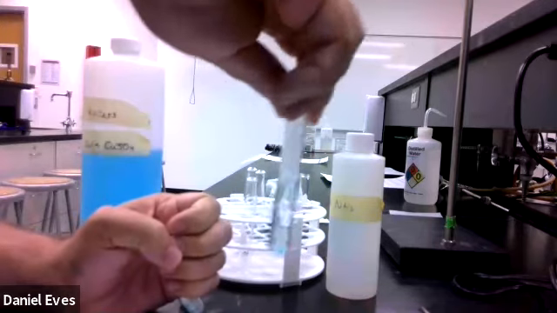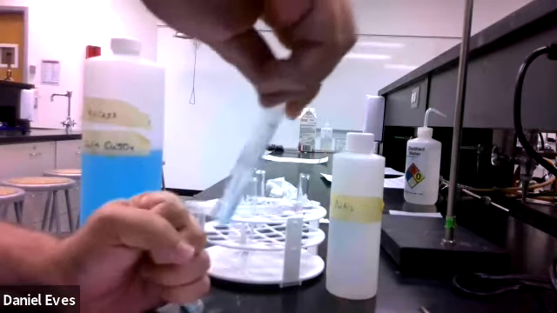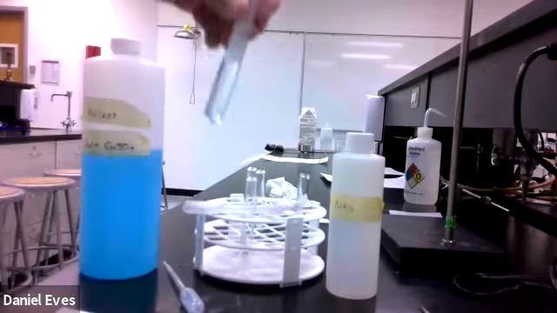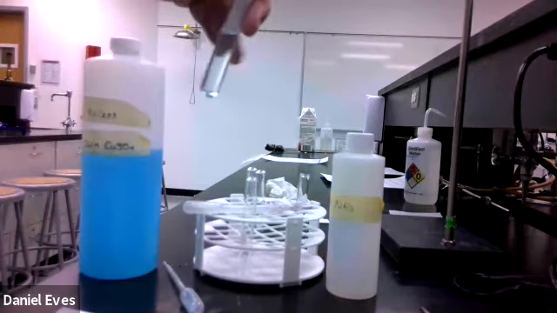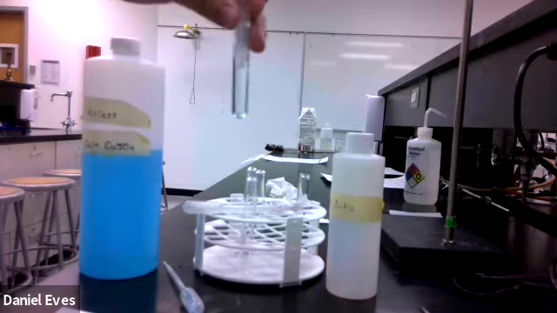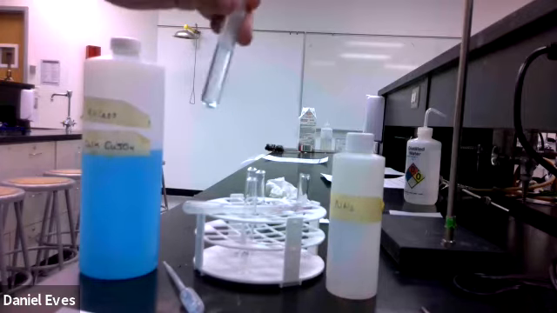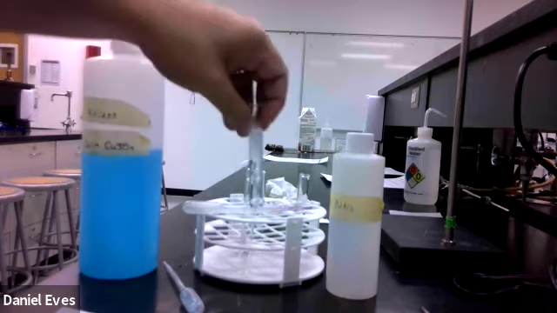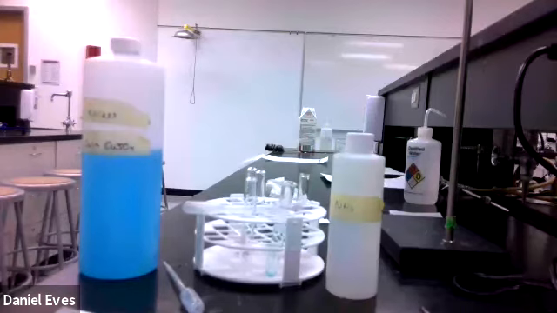And there we go. Back to that nice light blue. And we're dissolving some of that solid down there. That's what's going on at the bottom there. So we want to get all of that dissolved. And while that's dissolving, we need to ask ourselves what happened.